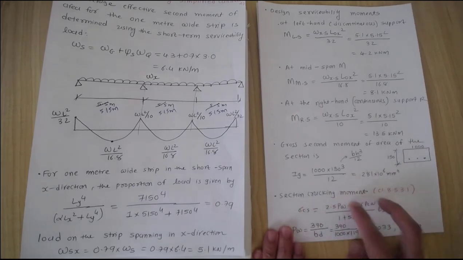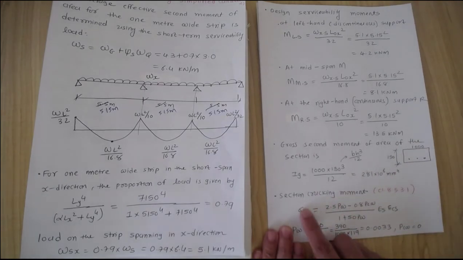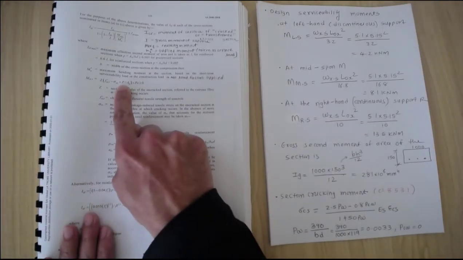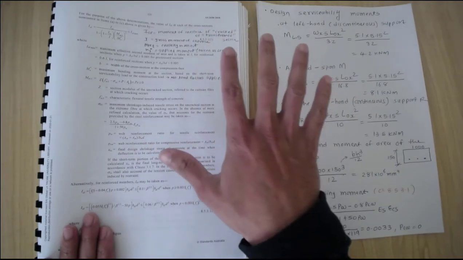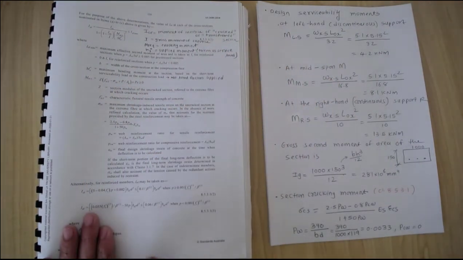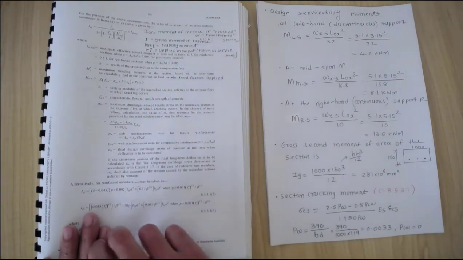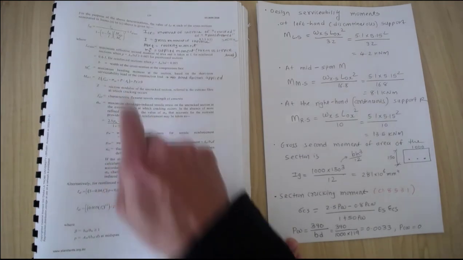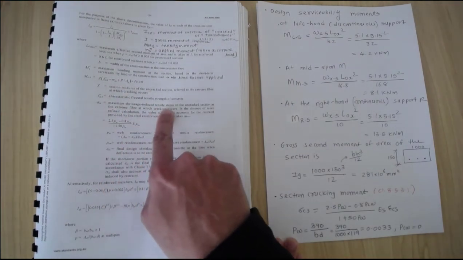Now we need to find the cracking moment. For that, there is an equation in the standards to find the cracking moment. Please note this is the pre-stress force, so we are not considering the pre-stress force. So P is 0. Please check my previous video where we discuss in detail about this P. So over here we need to calculate this maximum shrinkage tensile stress.